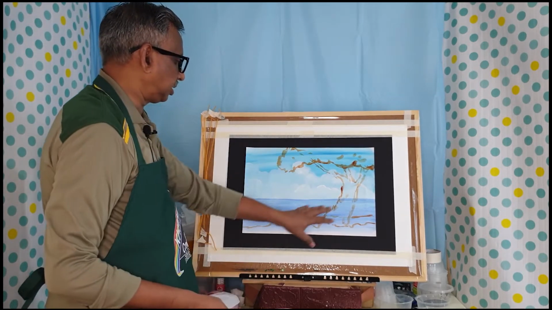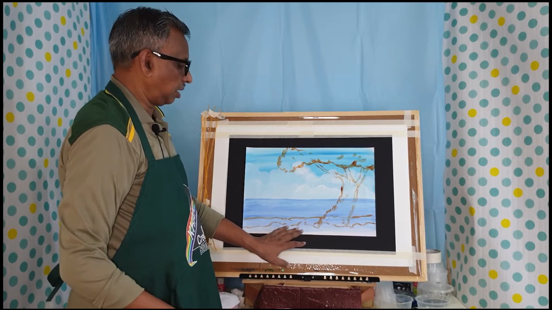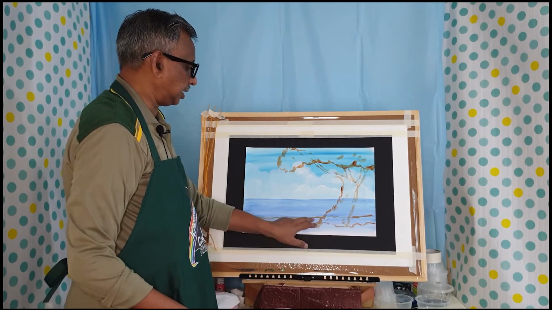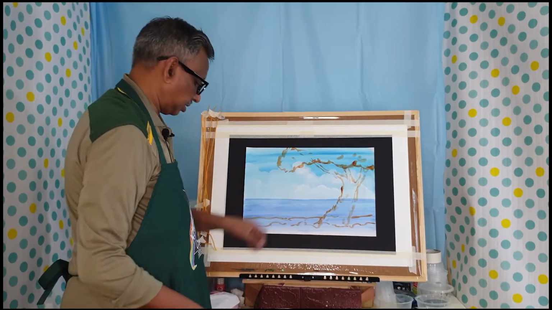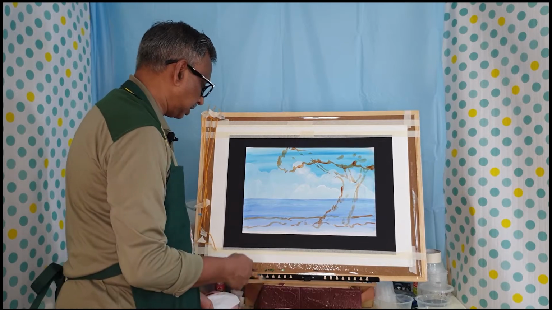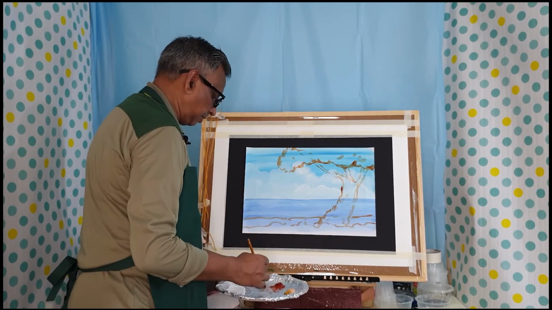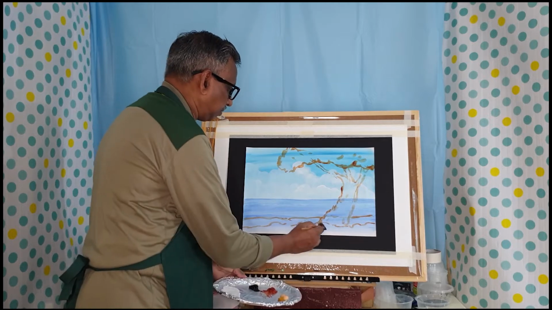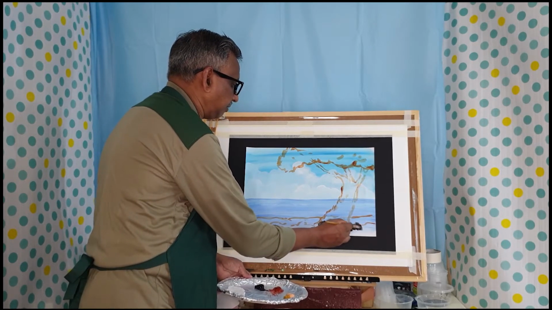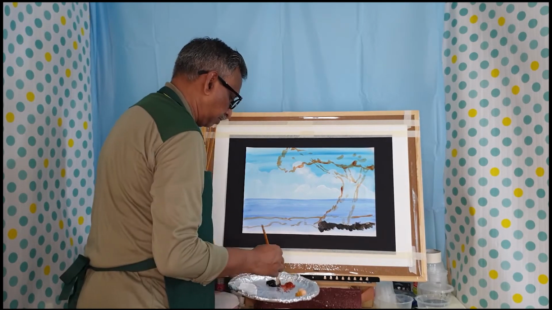Roughly you have the tree here, the plant effect like the bushes here, and then there is a middle ground, and you have the tree. Now what you need to do, as I have already told you earlier, is that the plant effect you can always paint black. Paint it black, make it uneven.